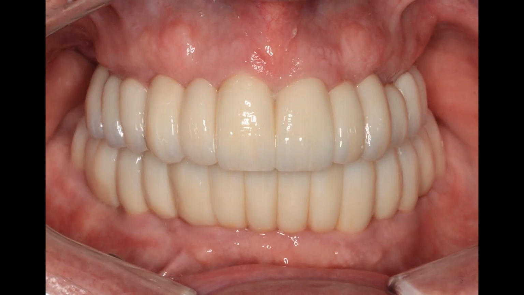Here's his final restoration, and like I said on his initial picture, it's remarkable that we didn't have to use any pink porcelain or pink zirconia on his final restorations because of how much bone he had missing.